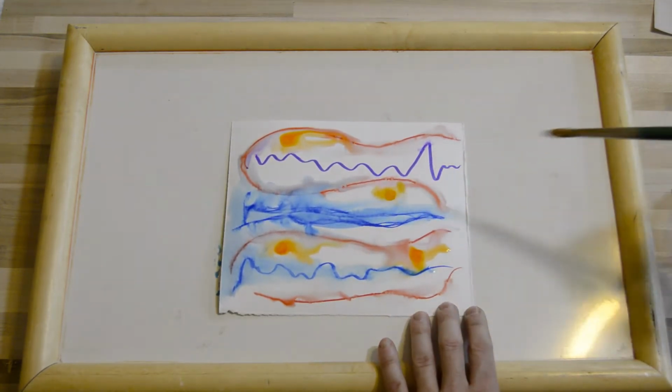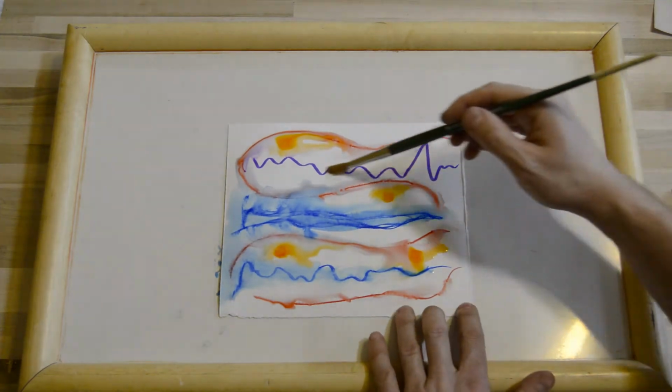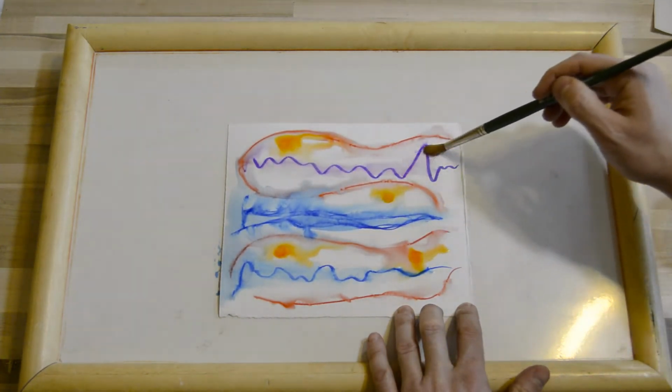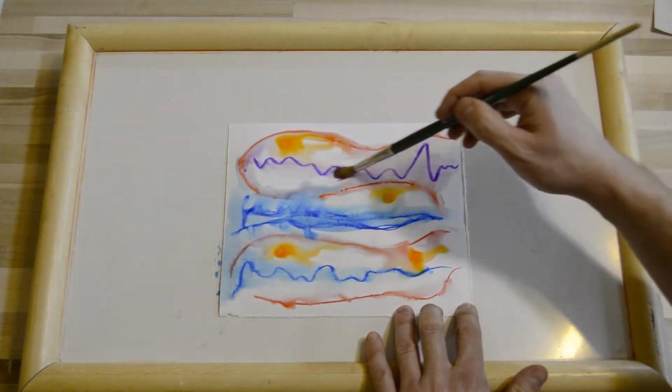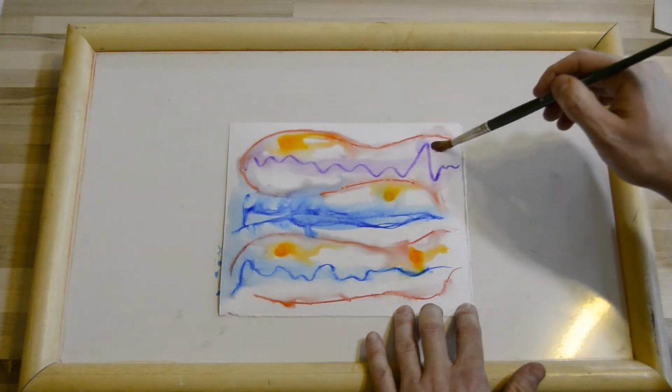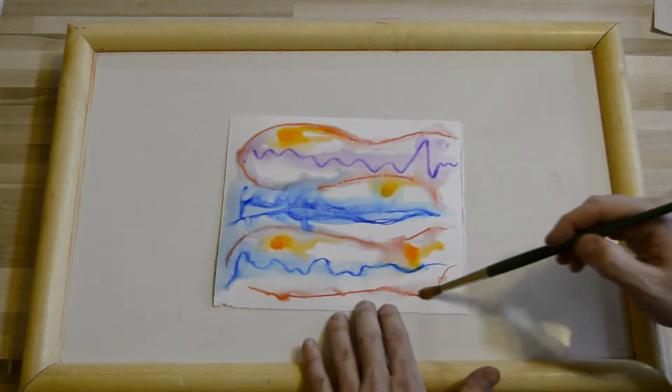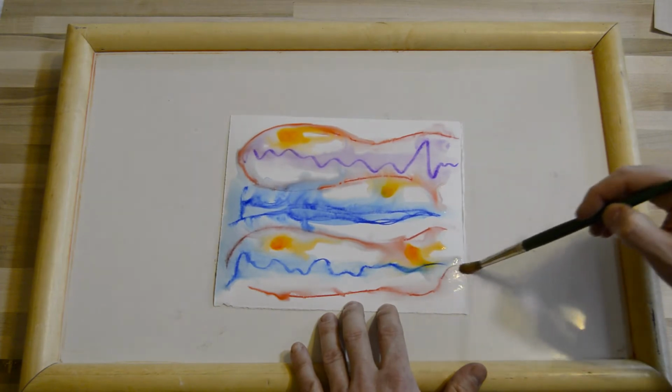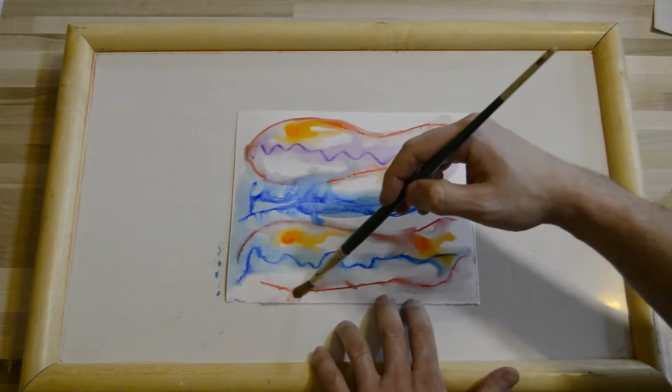Let's see if we can get this one activated. And what this creates is sort of an underpainting that we're going to let dry, and then we'll be able to draw over top of. So we're sort of embedding the feeling of that song in this artwork.